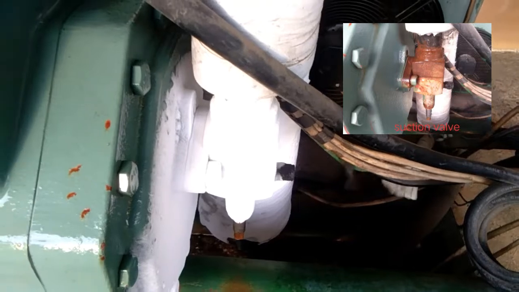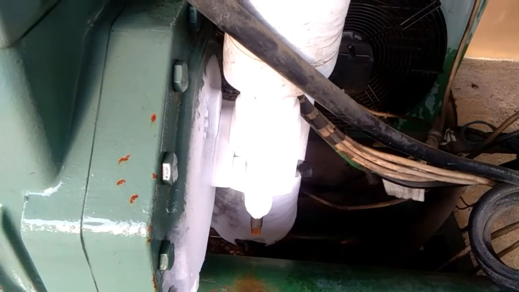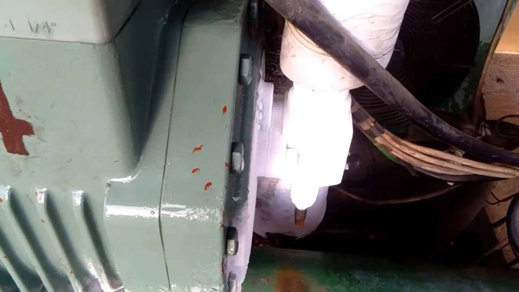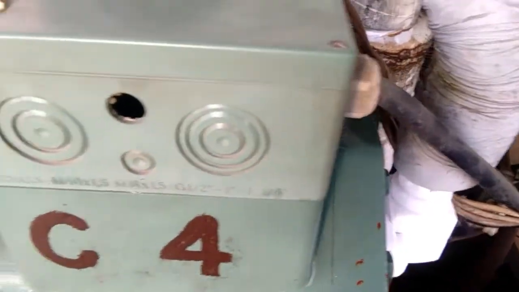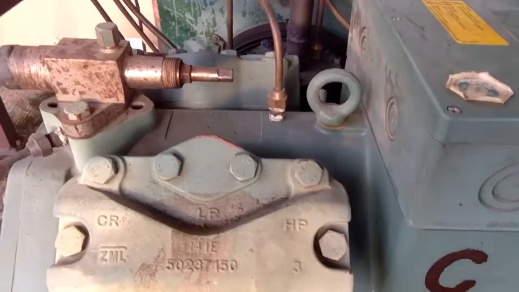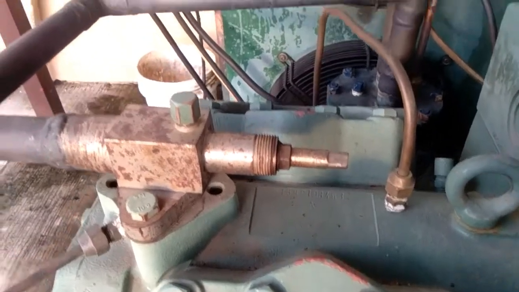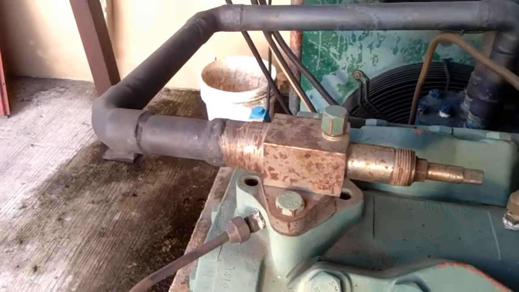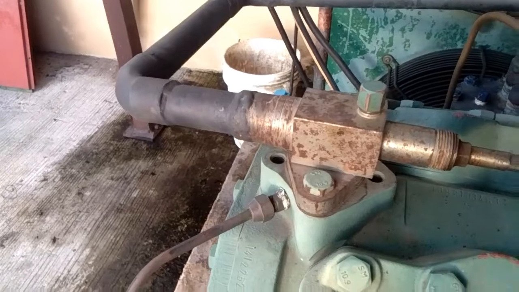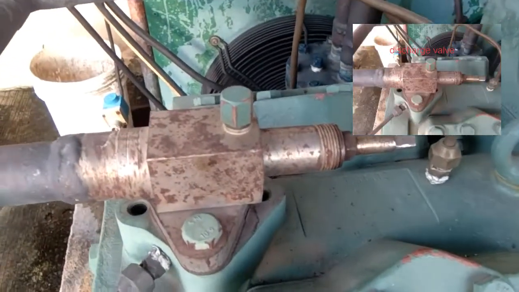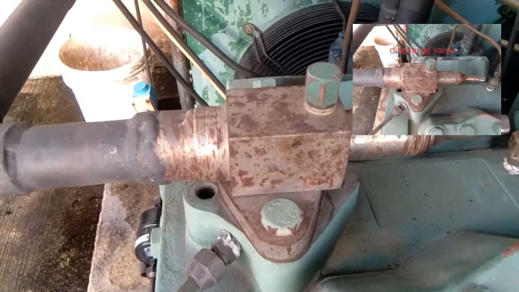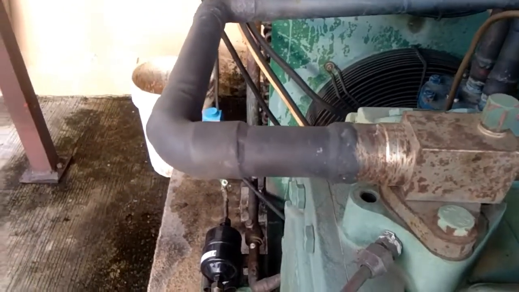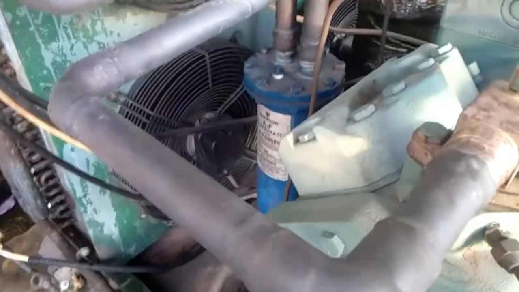From the suction valve, our partly vapor, partly liquid refrigerant will enter into this semi-hermetic compressor, where the compressor will compress our gas, turning it into superheated refrigerant. It will then exit into this discharge valve, flowing into this cover tube, and then it will enter into this oil separator.